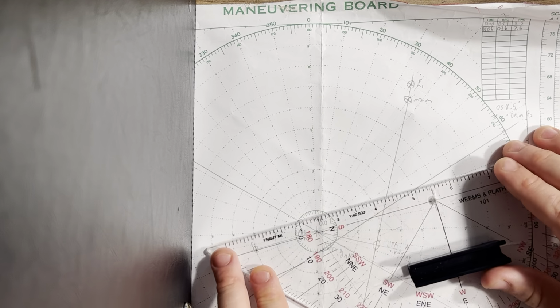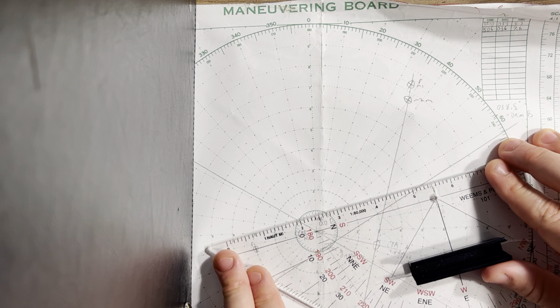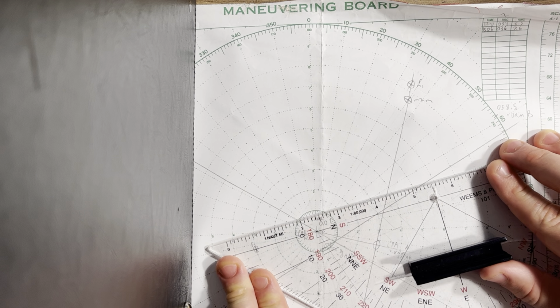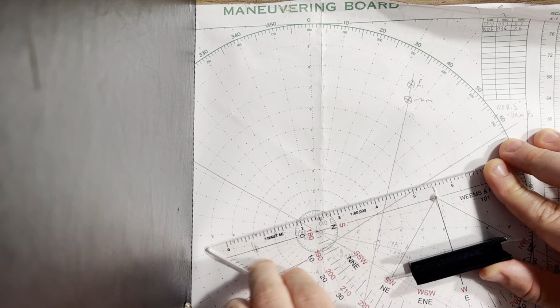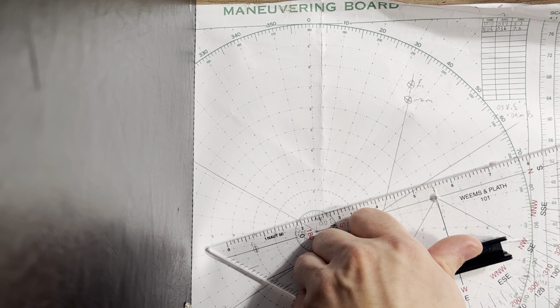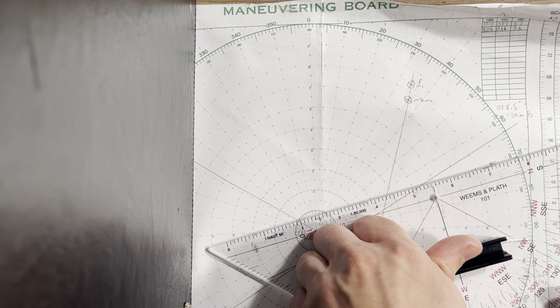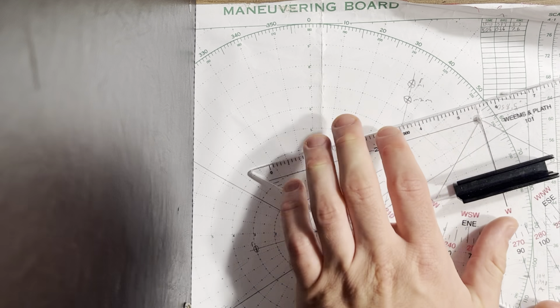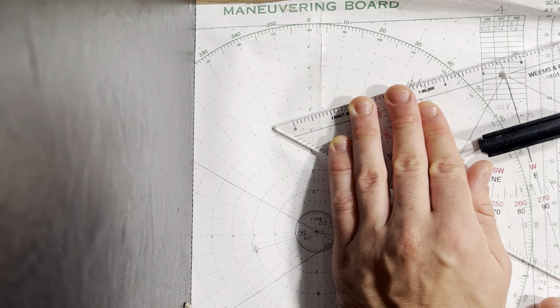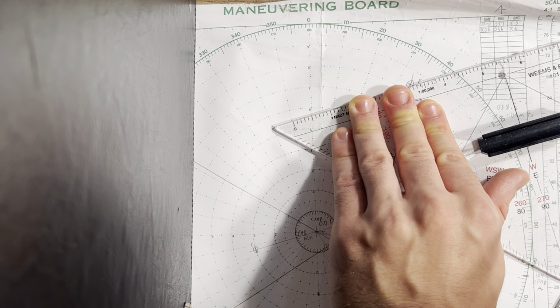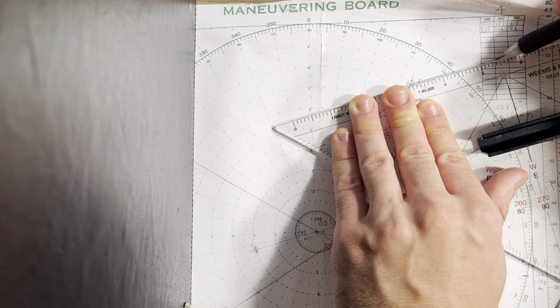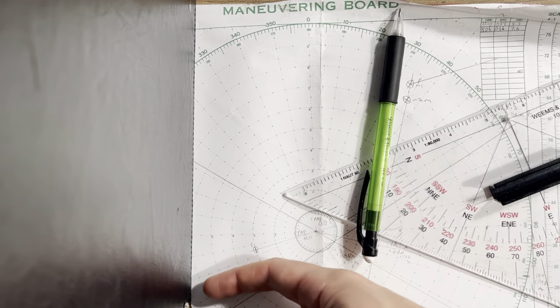So we measure our line now to be equivalent to the ER vector that we plotted at the beginning. And now we slide that up to contact A. And we draw the line this way, in the opposite direction that we're actually headed.